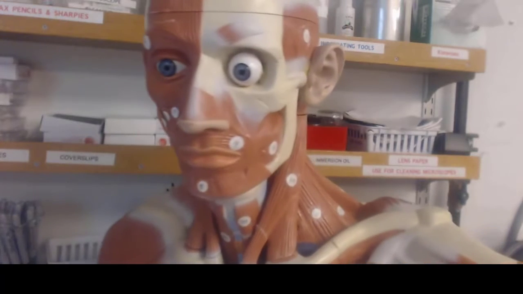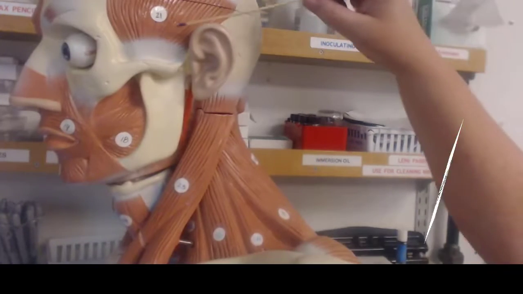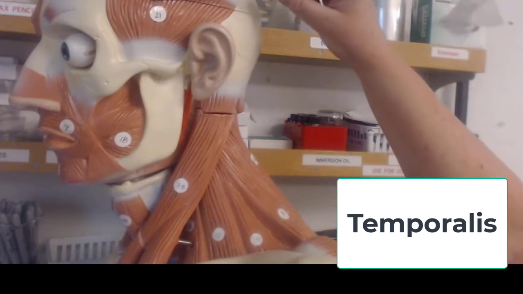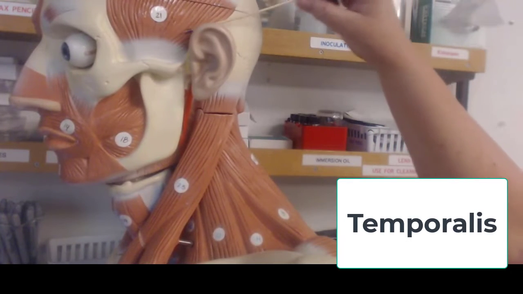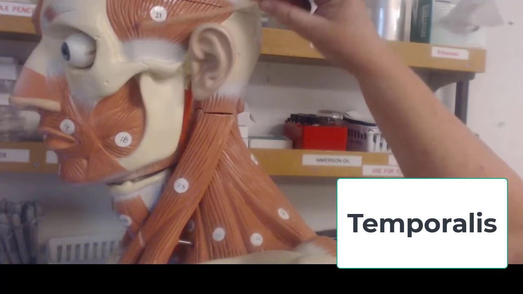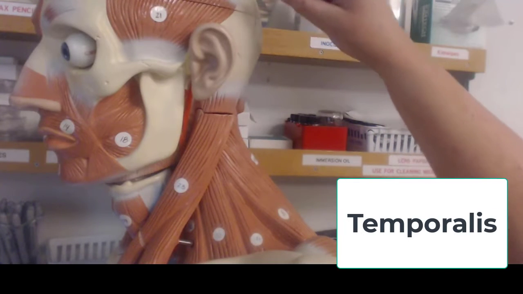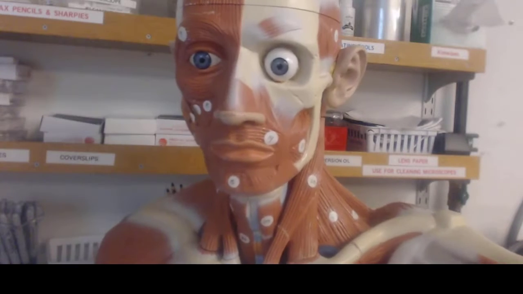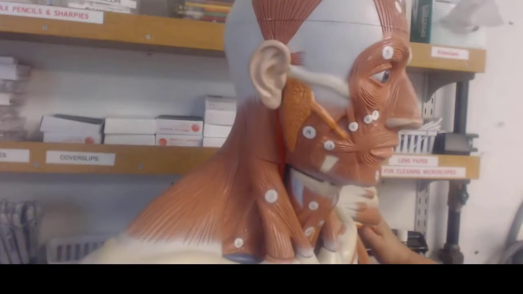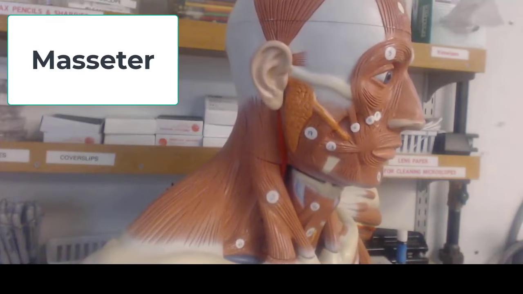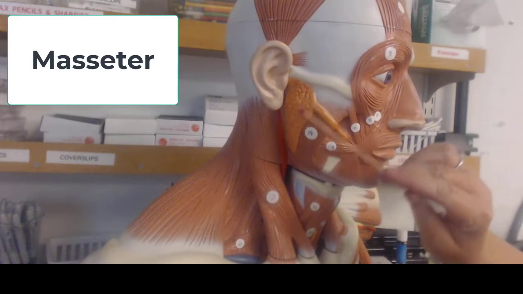Our muscles of mastication include the temporalis muscle, which is shown here. This sits over the temporal bone in the temporal region. Our other muscle of mastication, we can see on the other side. Underneath this is actually a salivary gland.